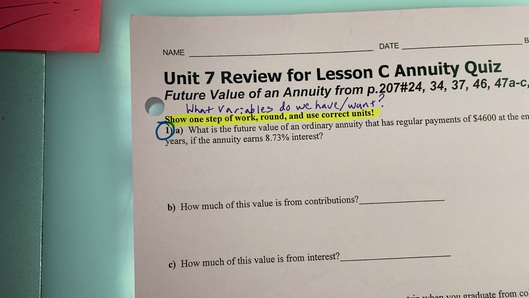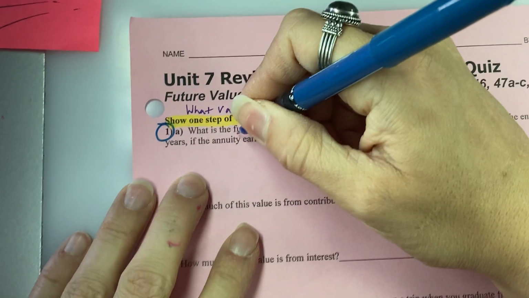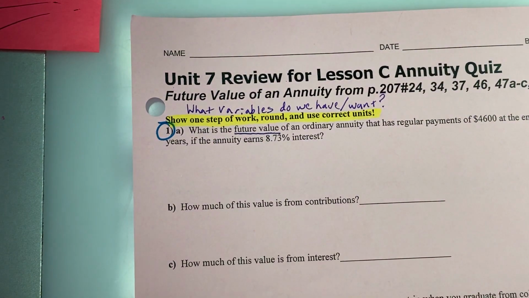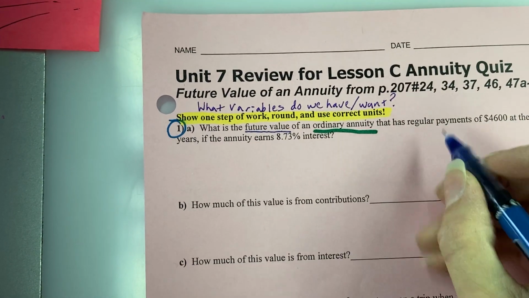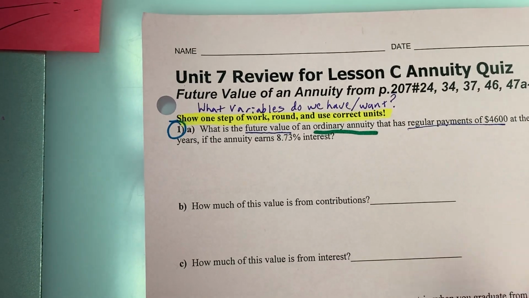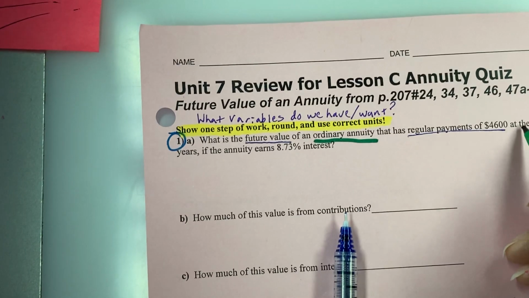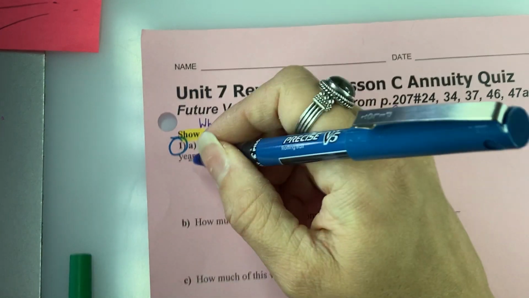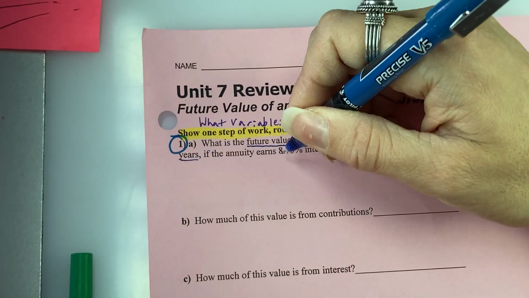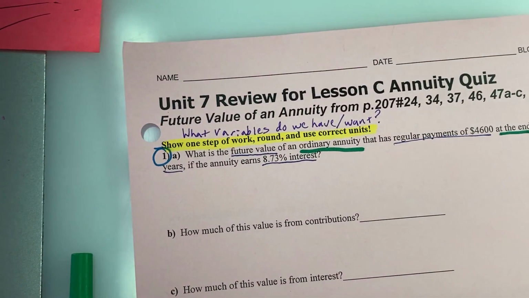So on this first problem, it says, what is the future value of an ordinary annuity that has regular payments of $4,600 at the end of each quarter for 9 years if the annuity earns 8.73% interest?